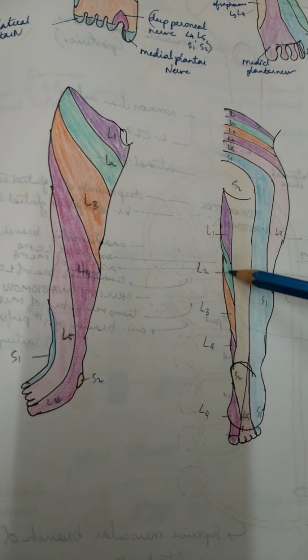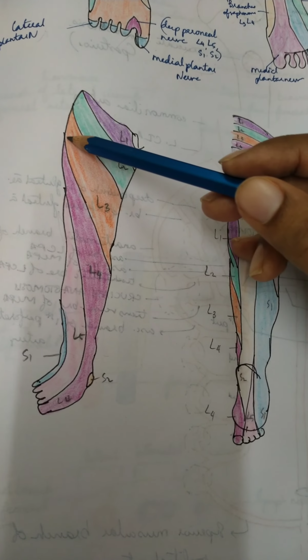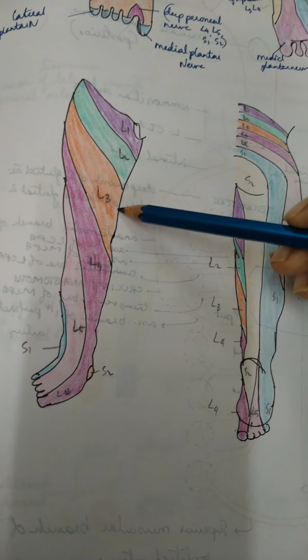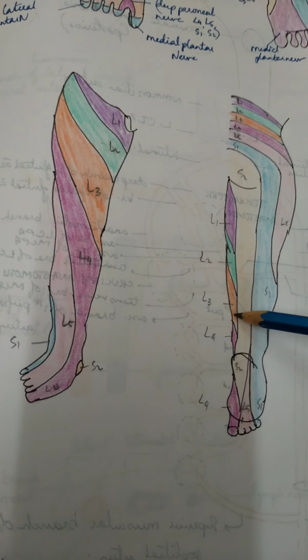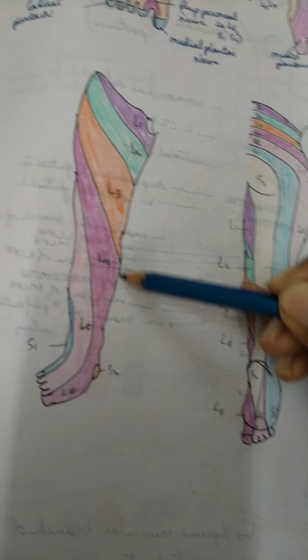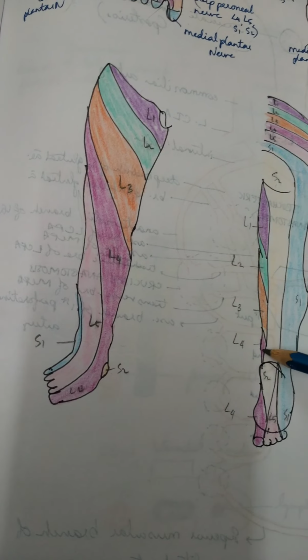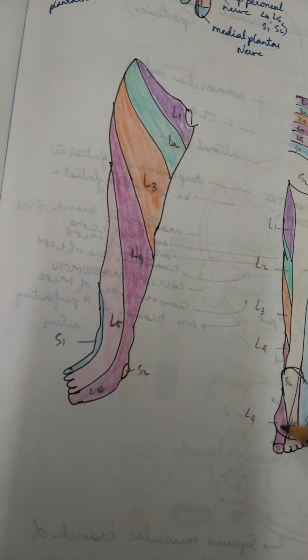Here you can see L2 coming here, supplying here. Then you can see L3, which supplies the medial aspect of the knee. You can see it over here. And then you can see L4, which supplies a larger portion of the calf and goes to the great toe. You can see L4 here and at the great toe as well.